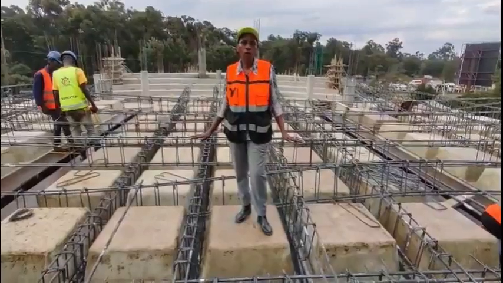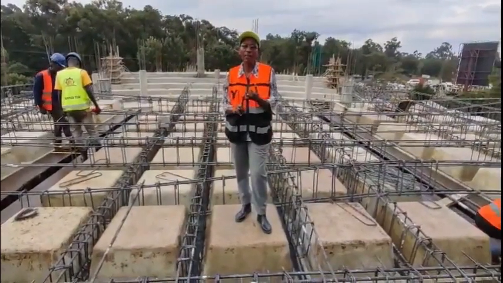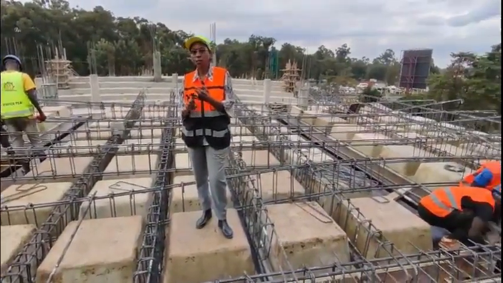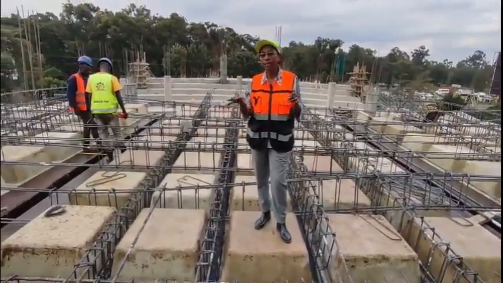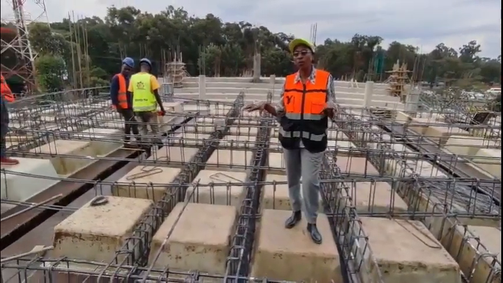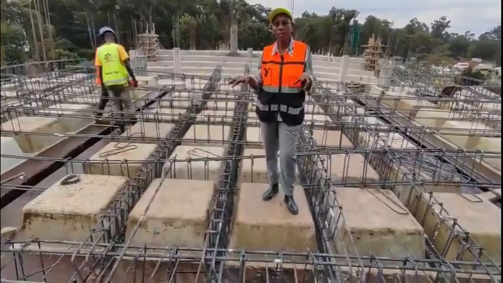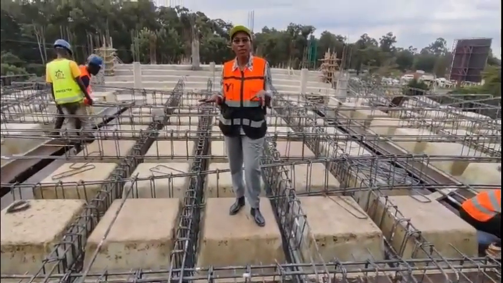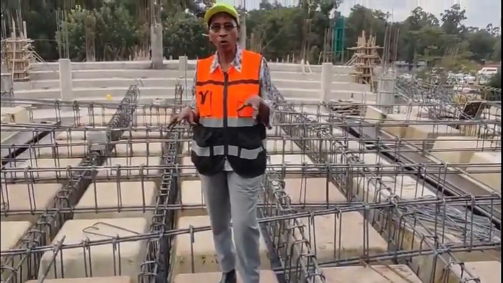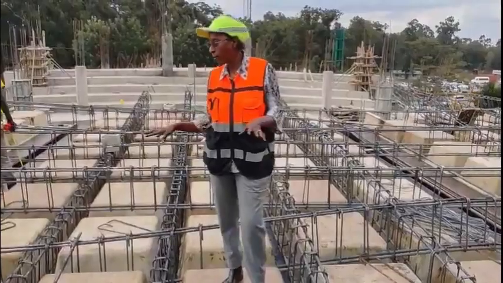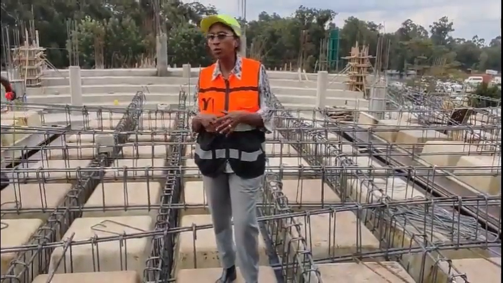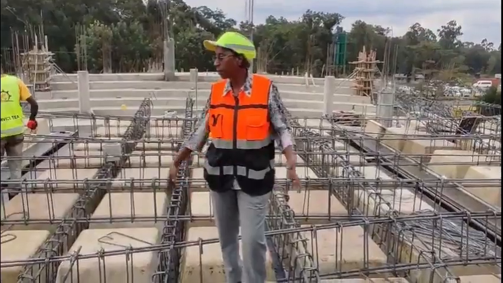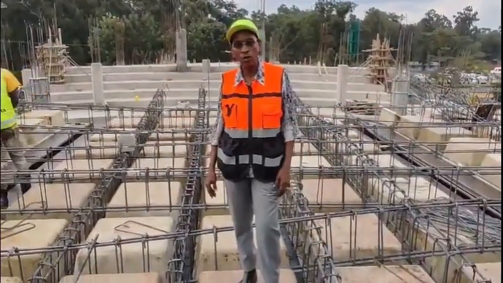I'm standing on top of waffles. We have learned there are two advantages of waffles. One, it takes care of sound, and in particular, we are standing on top of where the altar will be, where sound is very sensitive. You can't afford to have echo. Number two, the waffles also help to reduce the amount of concrete and also the weight of the structure, because you can see the spans are quite long.